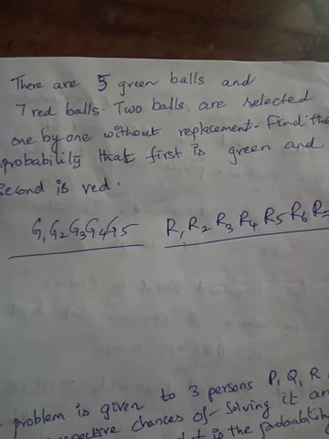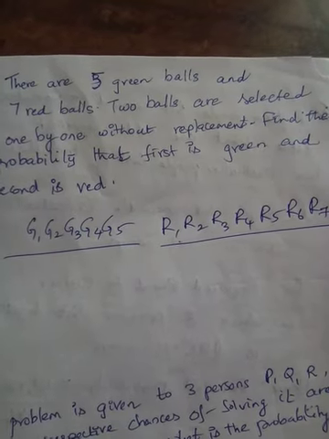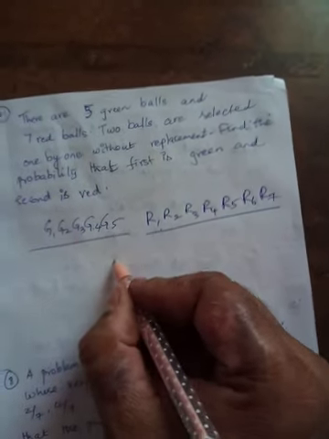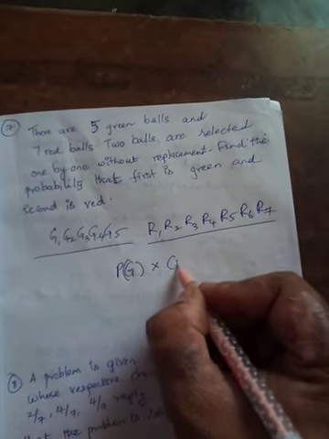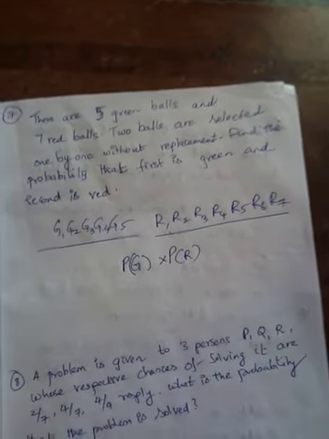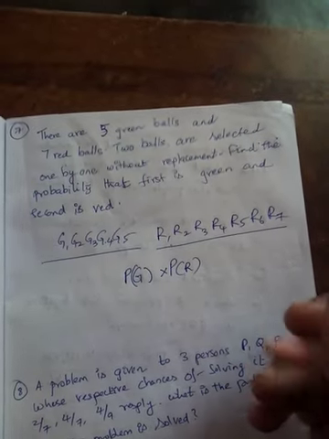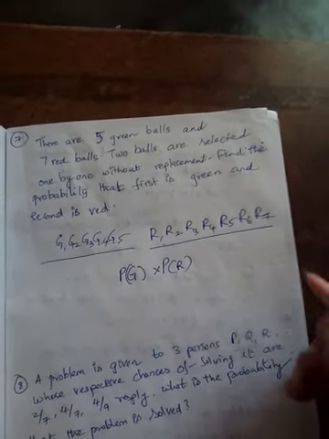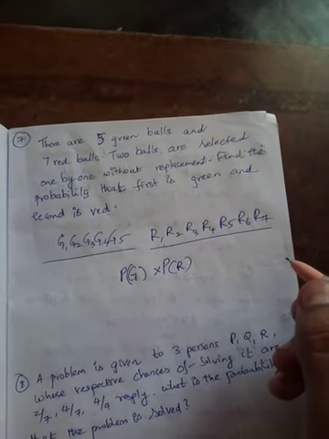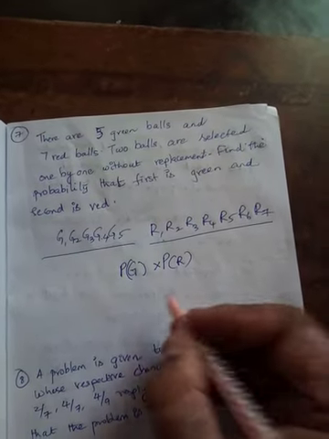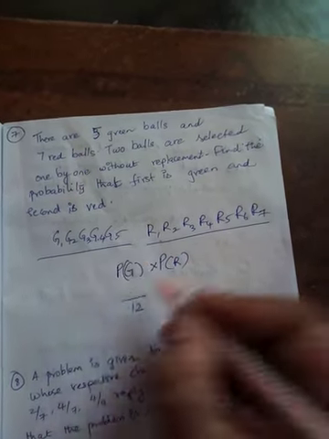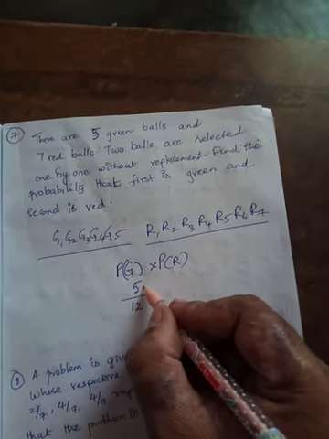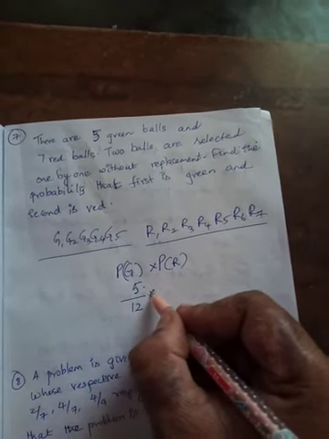Find the probability that the first is a green one and the second is a red one. It is a simple question. There are 5 green balls. We need the probability of selecting the green and the probability of selecting the red. As you know, there are totally 5 plus 7, 12 balls. Out of these 5 green balls, I am going to take 1. So 5C1 I can take, that is nothing but 5.